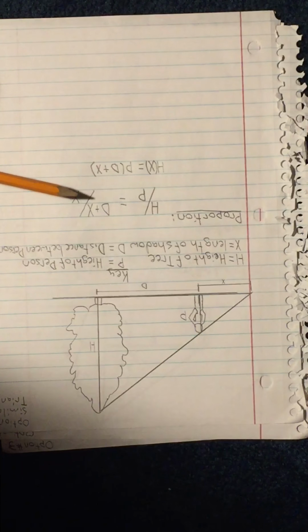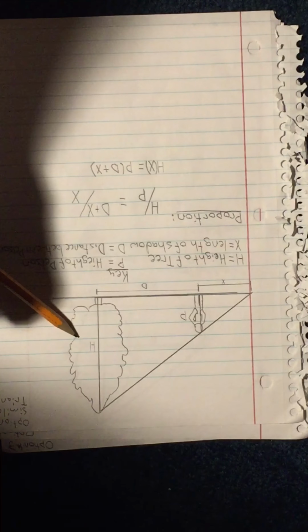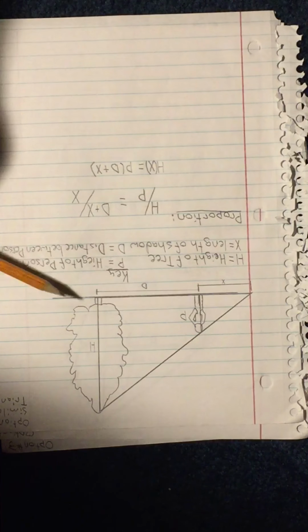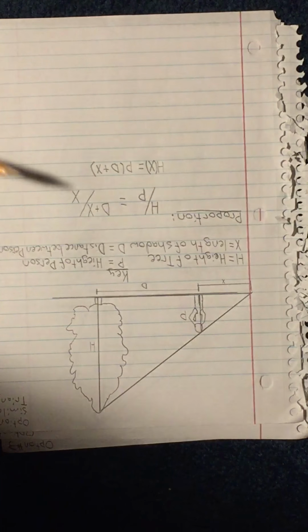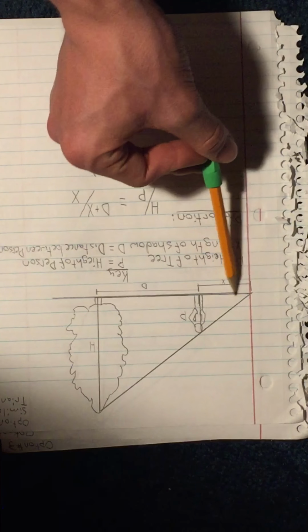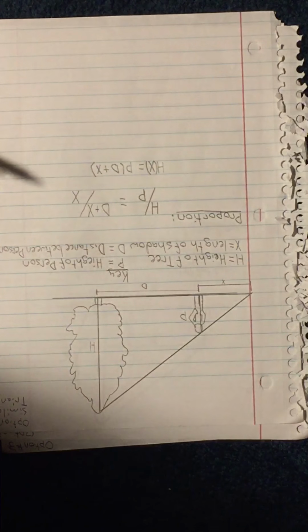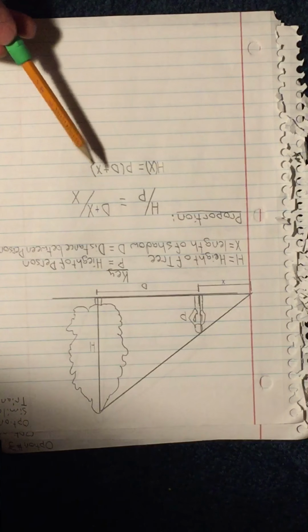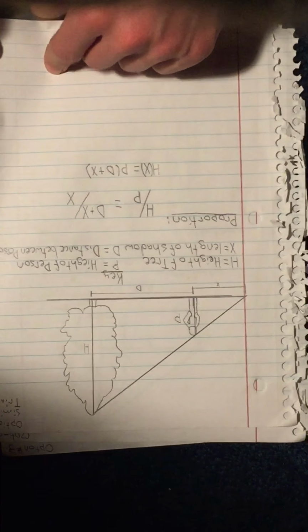The reason we have to use D plus X is because the height of the tree and the height of the person are proportional, which gives us our first ratio, and then the length of the long leg on the larger triangle is proportional to the length of the long leg on the smaller triangle, which, since they are nested, is X plus D. Once you simplify your proportion, you will come up with the equation Hx equals P times (D plus X). Plugging in your variables and then solving it should be very simple from that point.